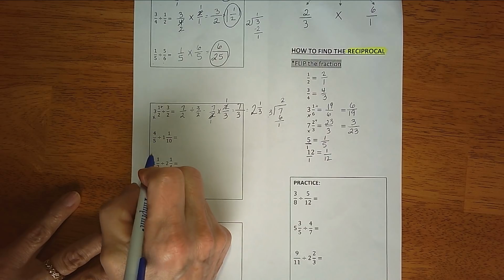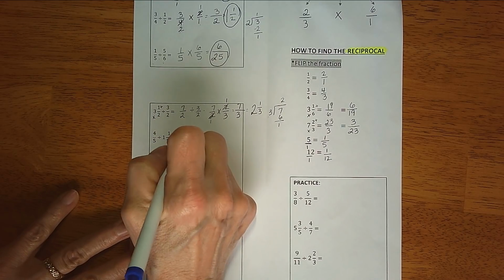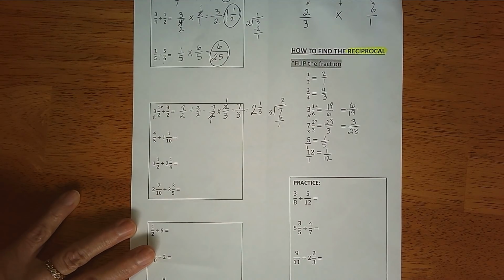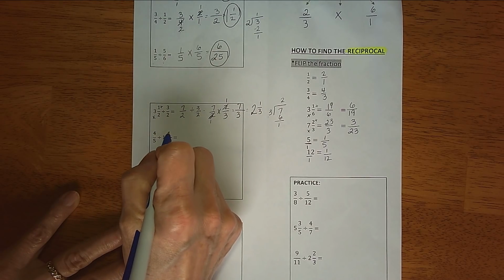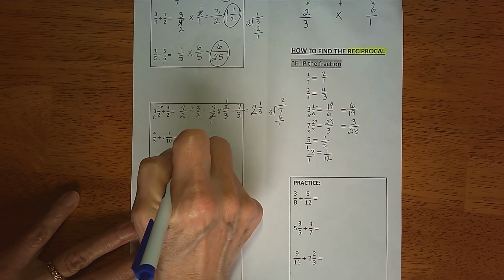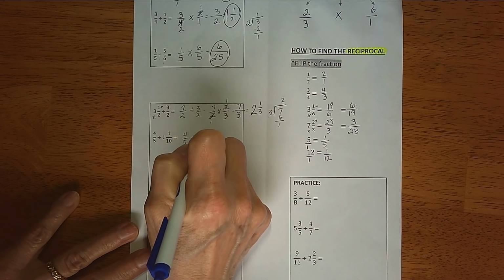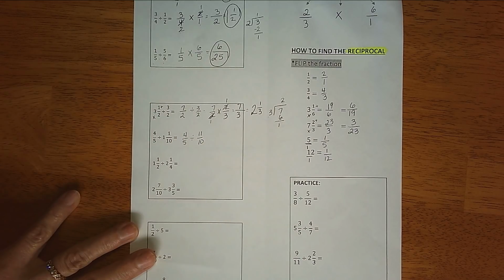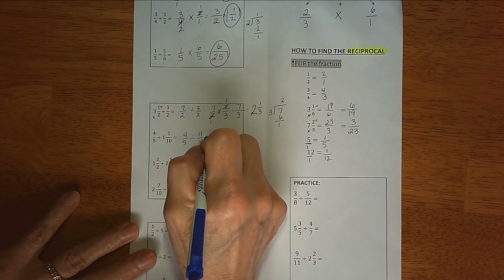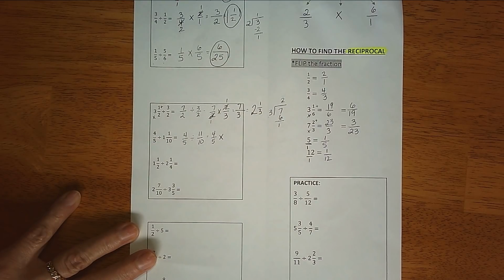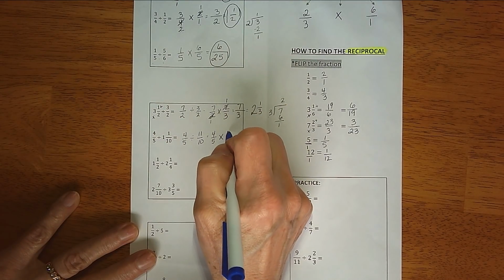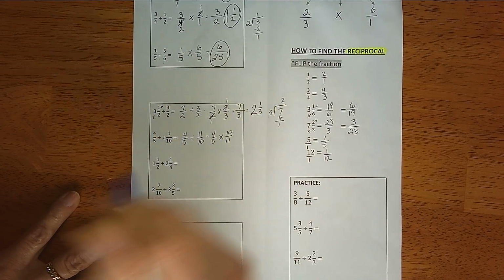We've got 4/5 divided by 1 1/10. So first we need to change the 1 1/10 to an improper fraction. 1 times 10 is 10, plus 1 is 11. So this is 4/5 divided by 11 over 10. 11 over 10 is the same as 1 1/10. So we keep the first fraction, we change the operation to multiplication, and we flip the second fraction. So we make that 10 over 11.